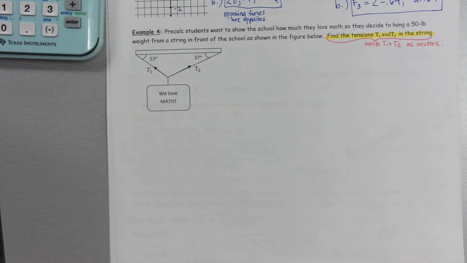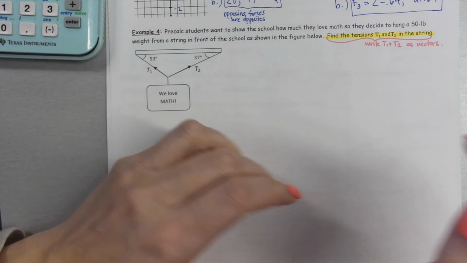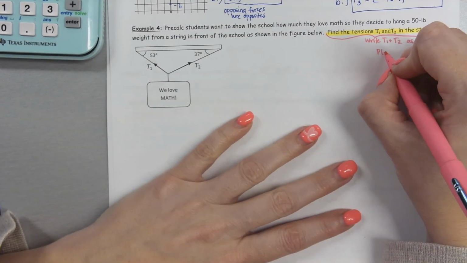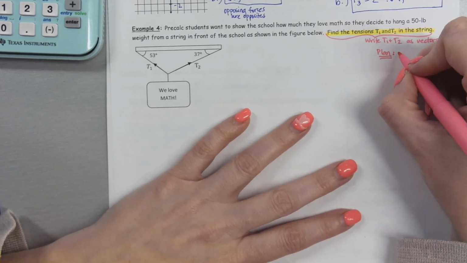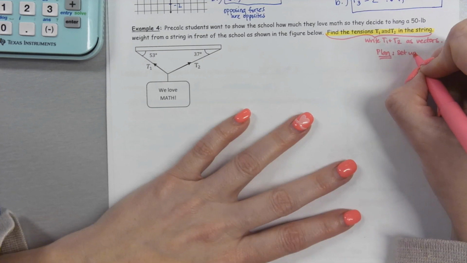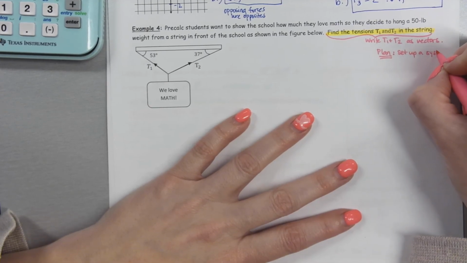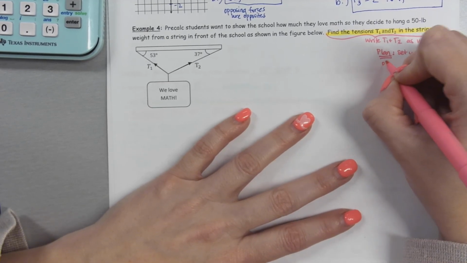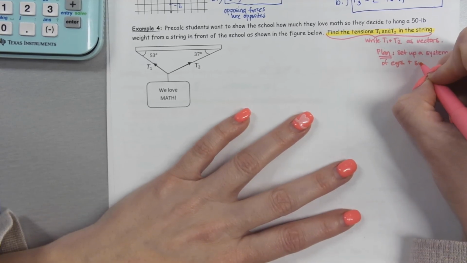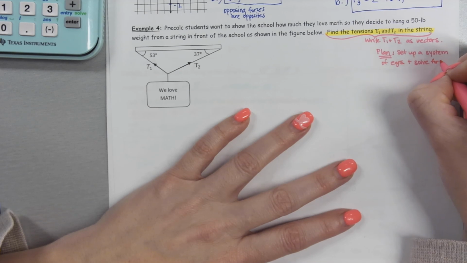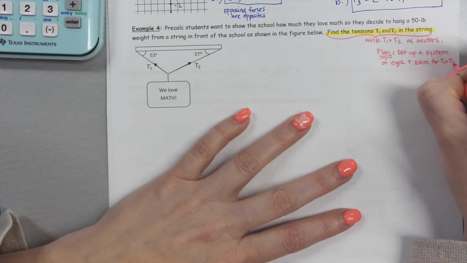All right, so our plan for this is we are going to set up a system of equations, and we are going to solve that system for T1 and T2.